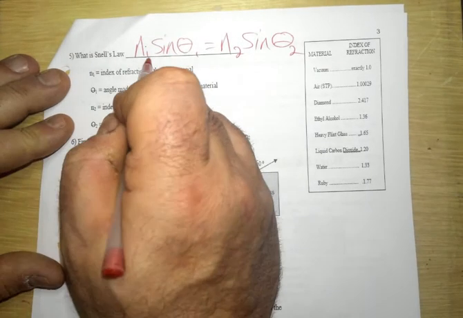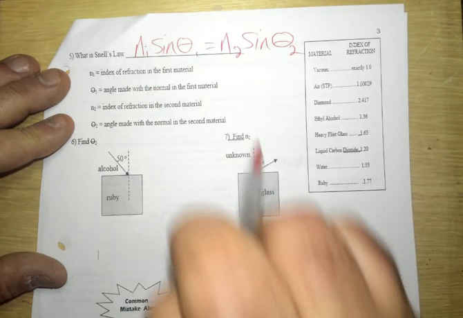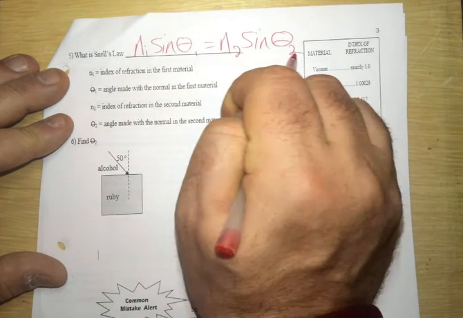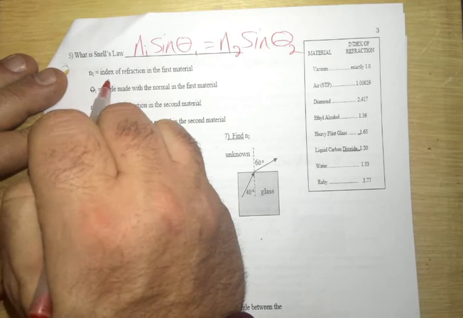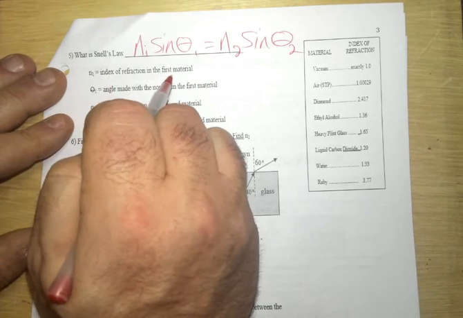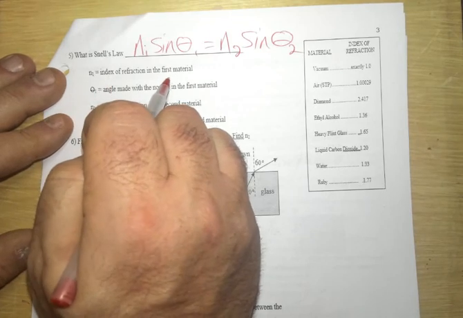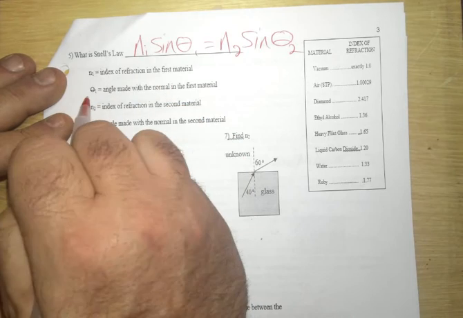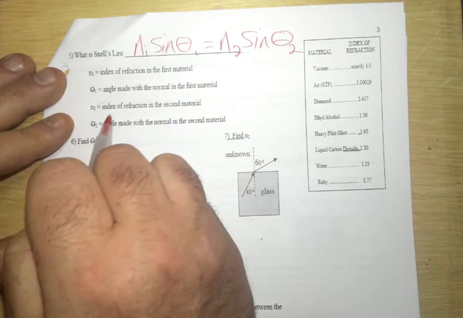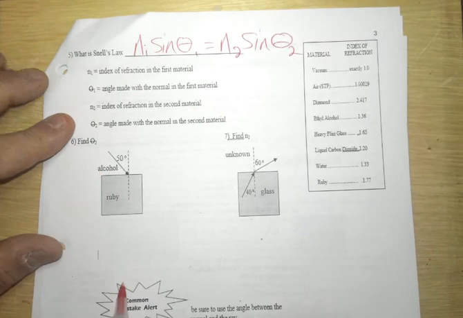n1 sine of theta 1 equals n2 sine of theta 2. n1 is the index of refraction for the first material, the material that the ray is initially in. Theta sub 1 is the angle made with the normal in the first material, and then we have the second material's index and angle.